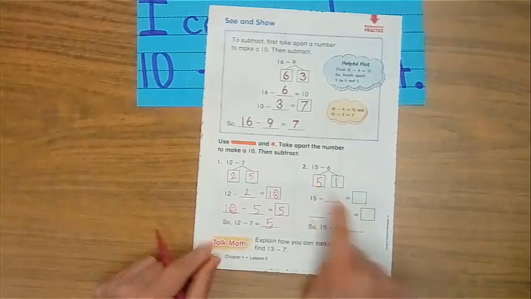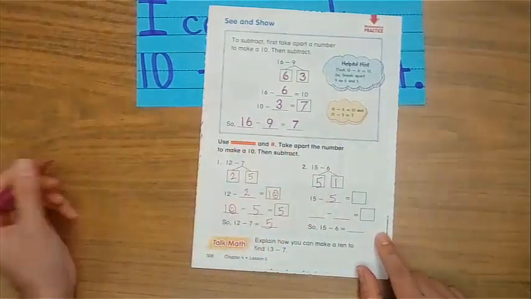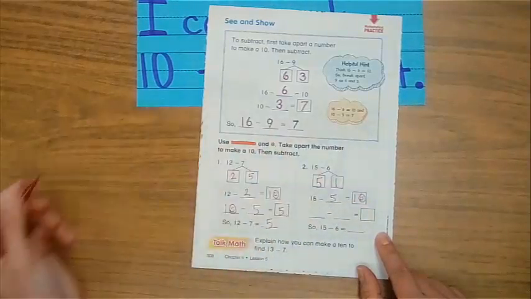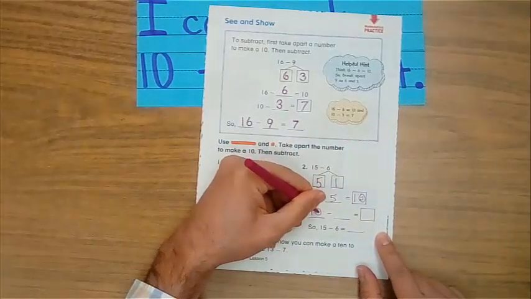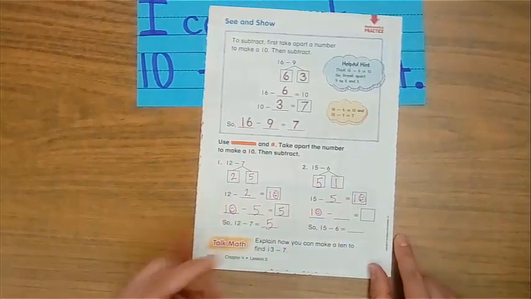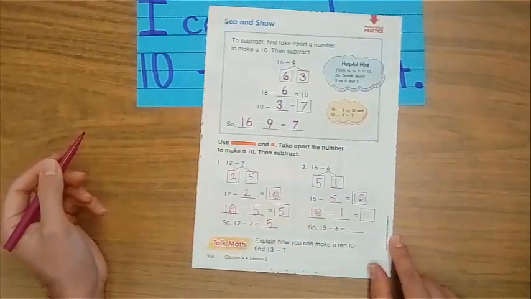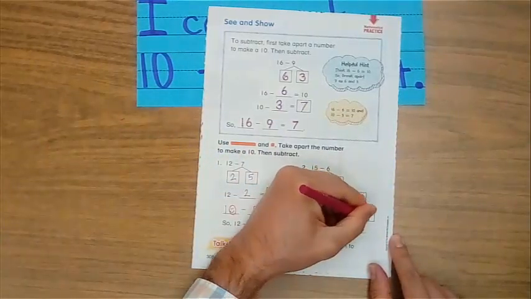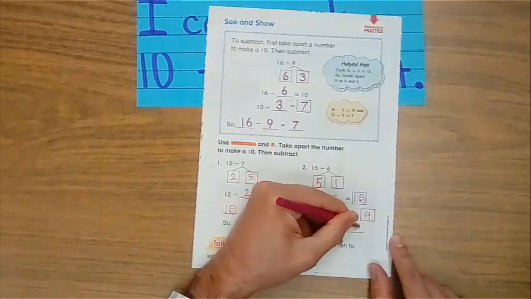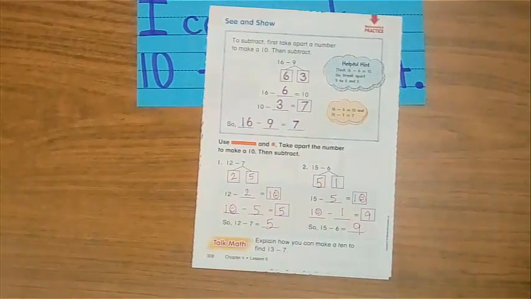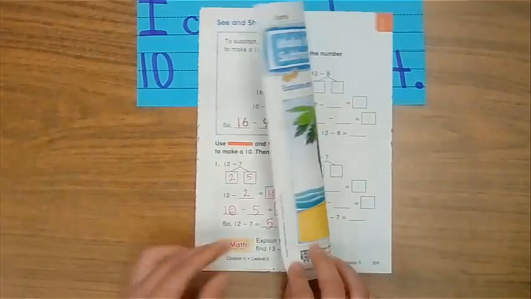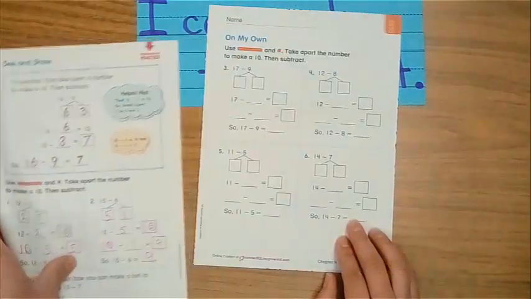15 take away 5 makes a friendly 10. Now I'm going to take my friendly 10 and I'm going to take away, what? 1, because that's the other number that I have left over. So 10 minus 1, that's 9. So that means that 15 minus 6 is also equal to 9. Okay, great. So now let's go to the next page.